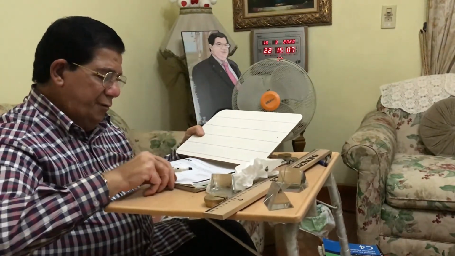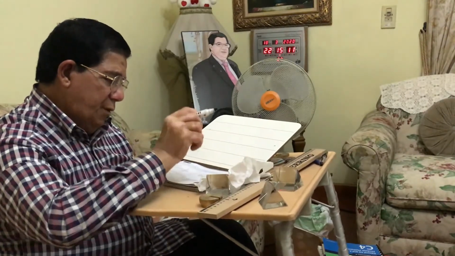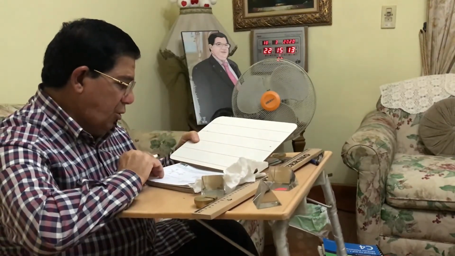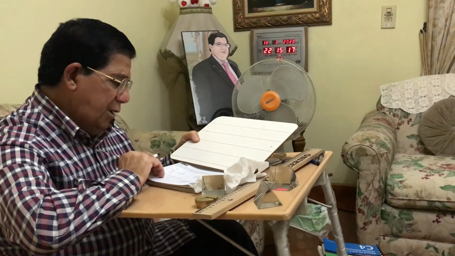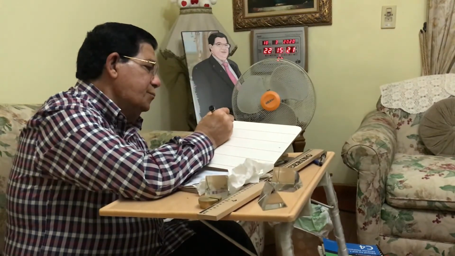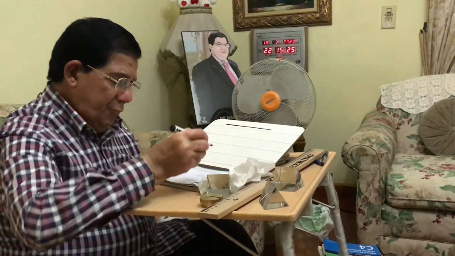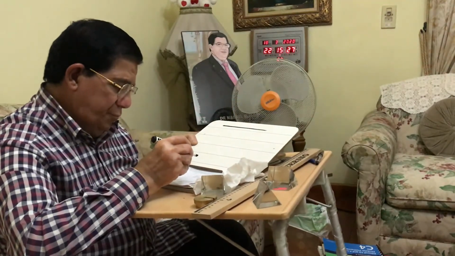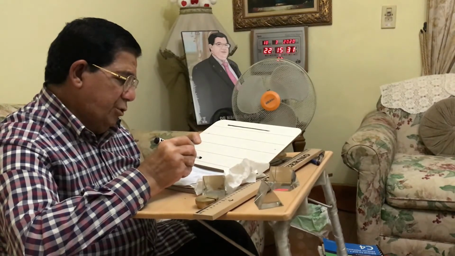Example 11 says a rod AB, 3 meters long, has a weight of 20 Newton.